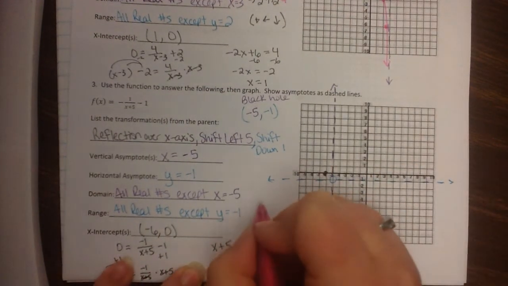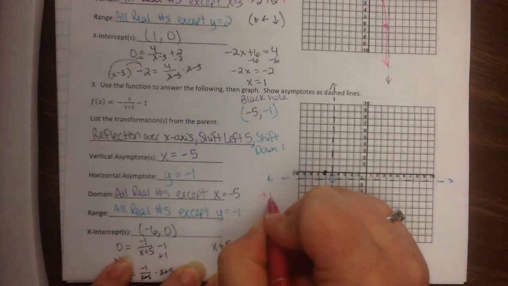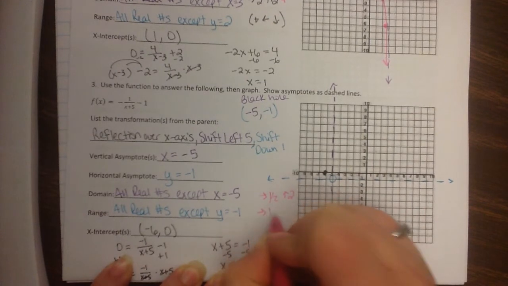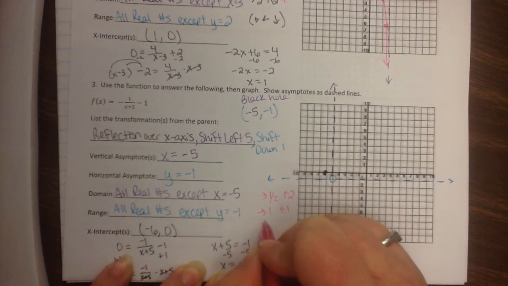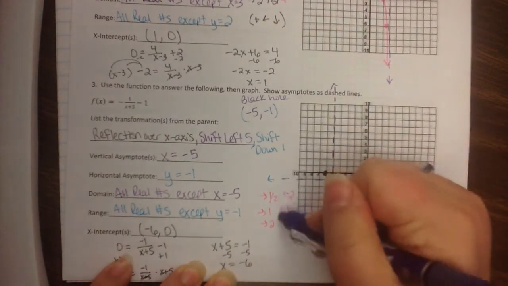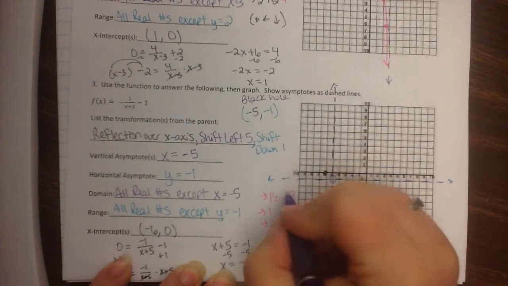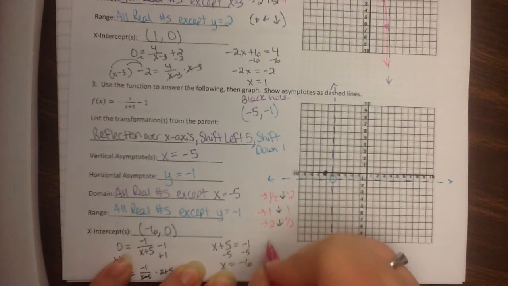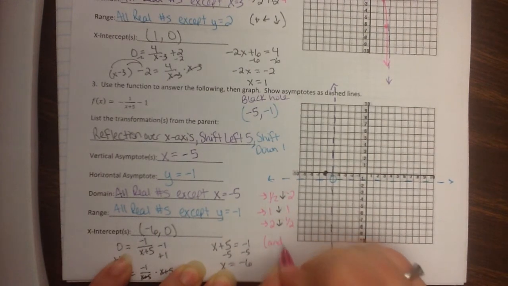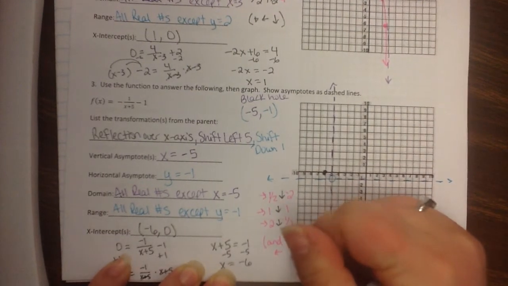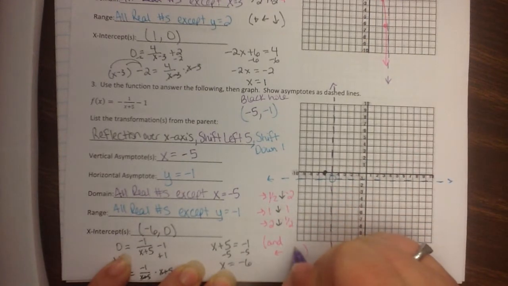So remember, your normal points for this are right 1/2 up 2, right 1 up 1, right 2 up 1/2. However, since I've reflected these, that means all my ups are now going to change to downs. And normally I have left and down, but again, downs and ups are going to switch places.